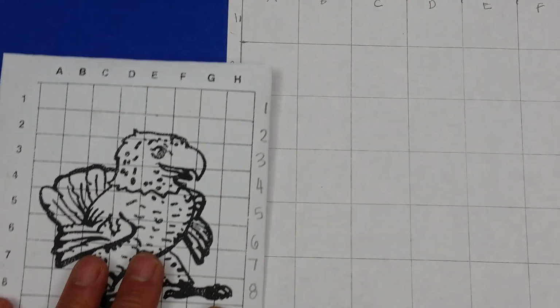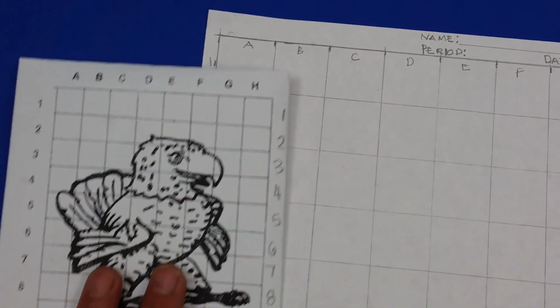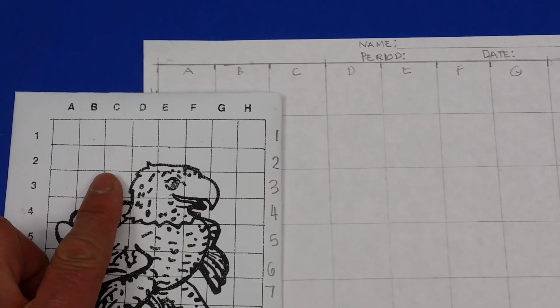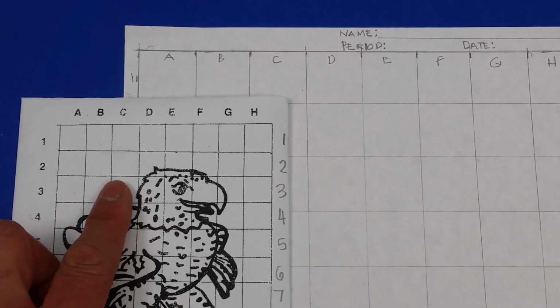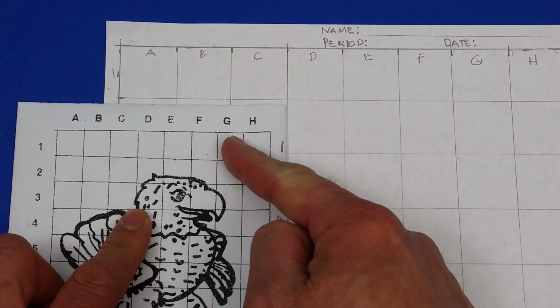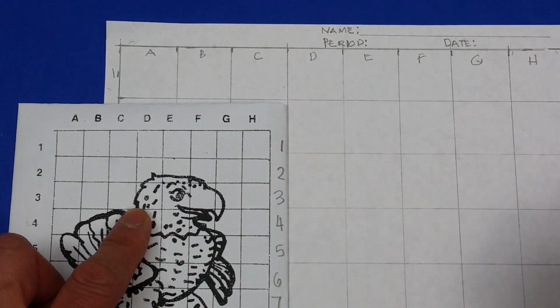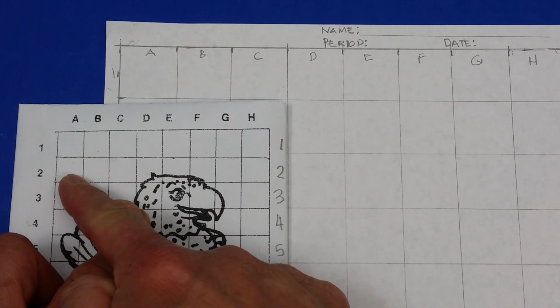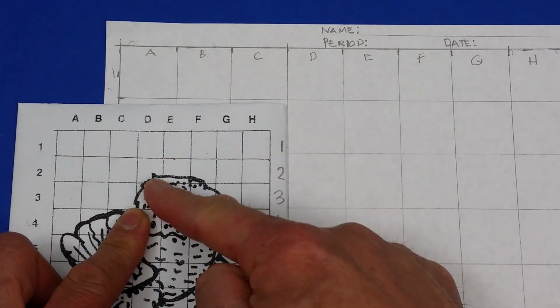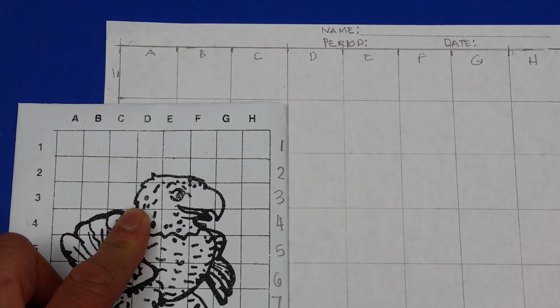So I'm going to zoom in on the very top. First we're going to look over here. There's no information on the very top of the first row in the example and also on your paper. There's no information on the second row until 2D. So 2D is the first area we will draw anything.